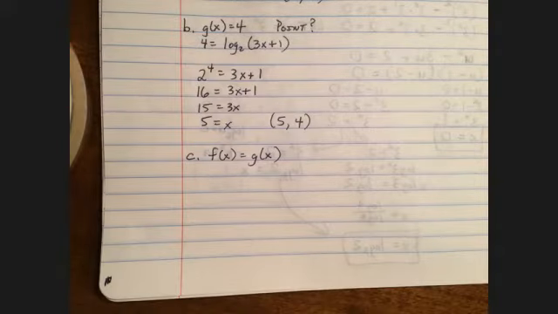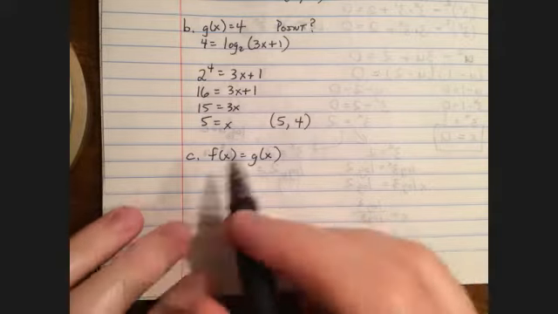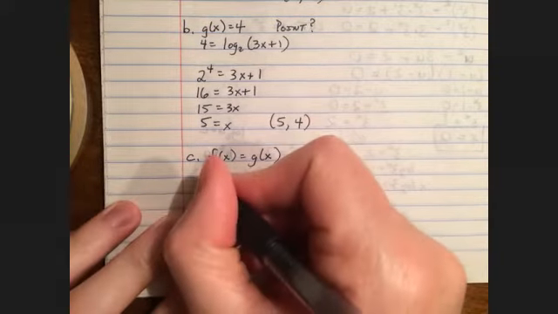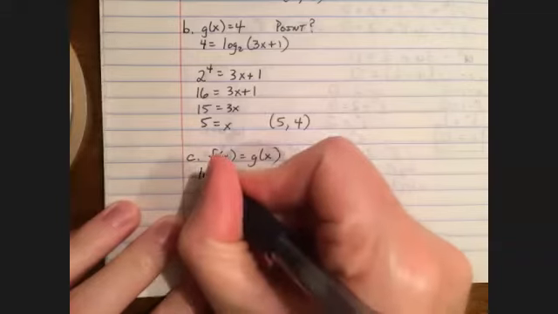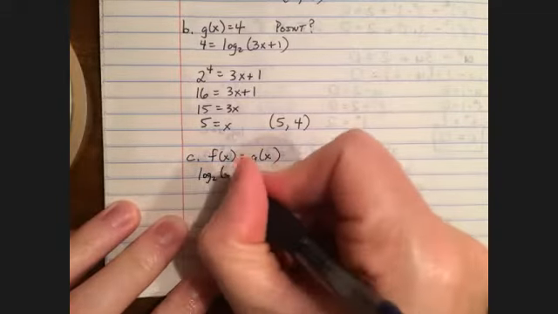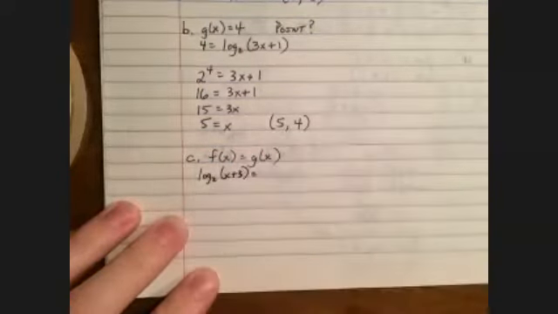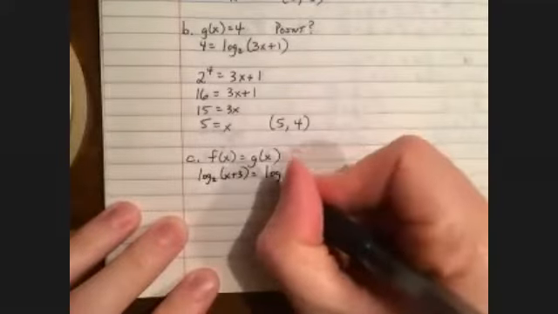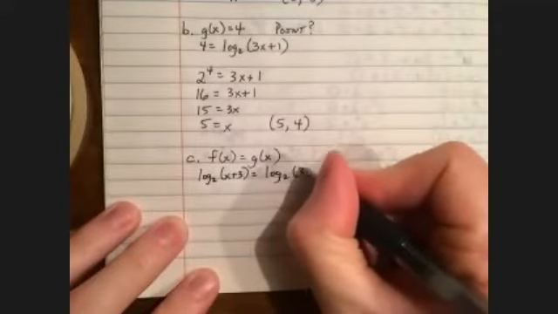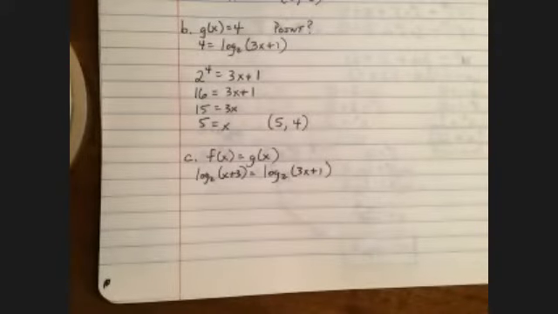All right, part C is a system. Basically, what we're saying is where are the logarithms equal? Where's f of x equal g of x? So where's log base 2 of x plus 3 equal to our other one, g of x, log base 2 of 3x plus 1. And remember, we're looking for a point of intersection here. This is where 2 equations are equal.